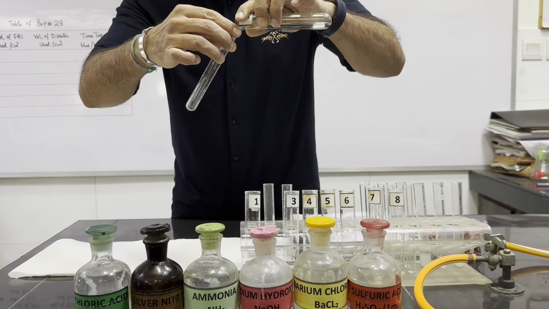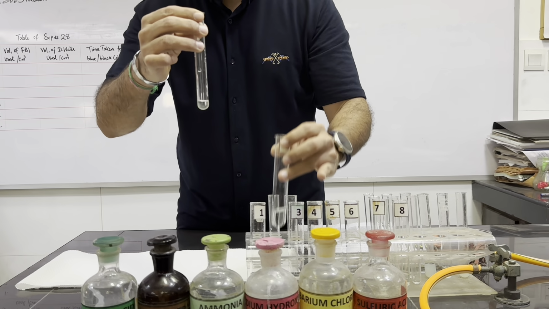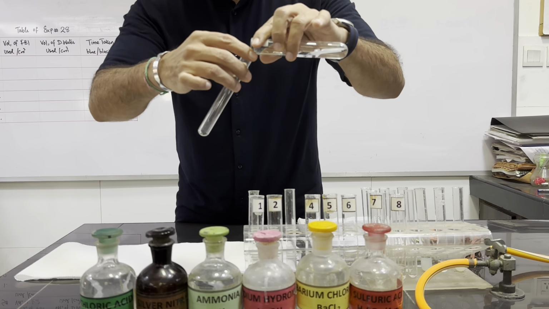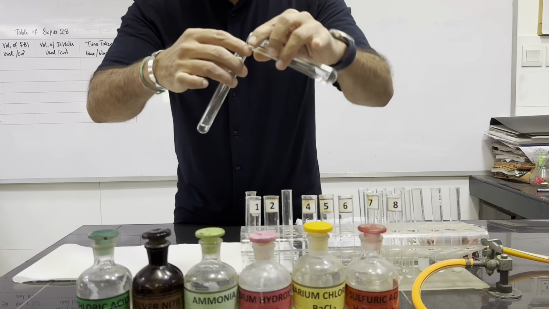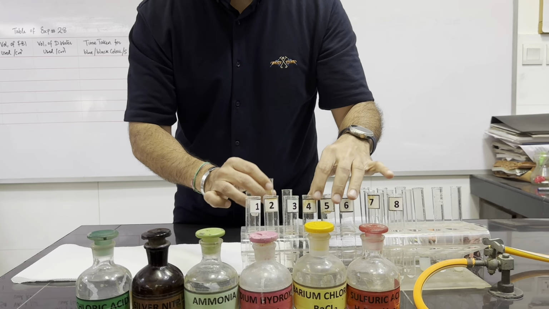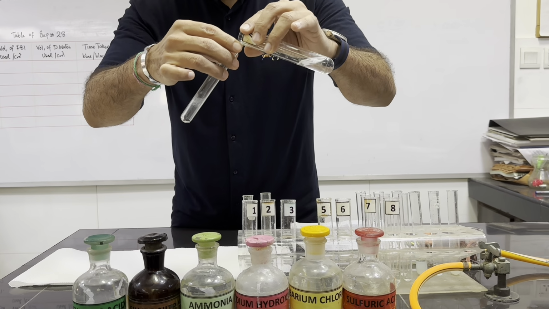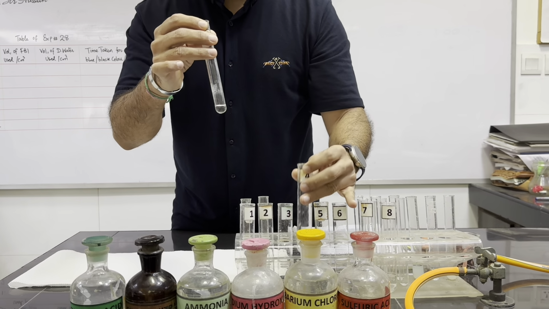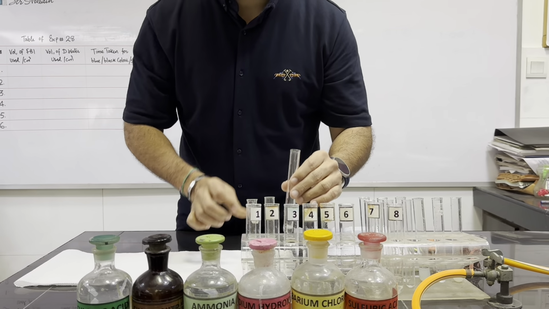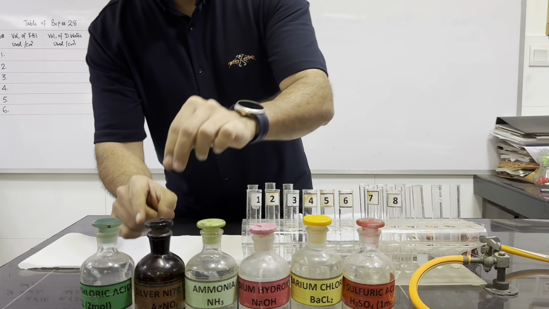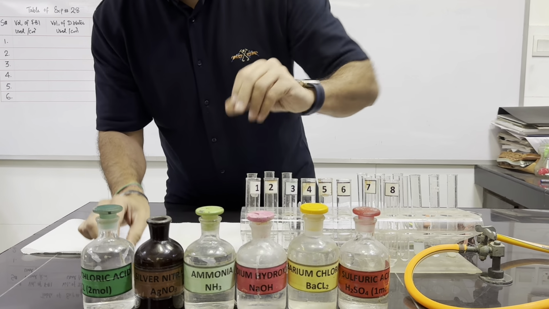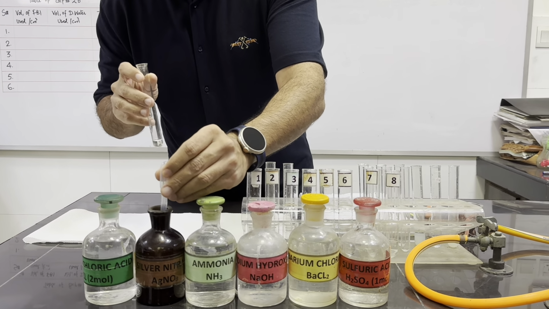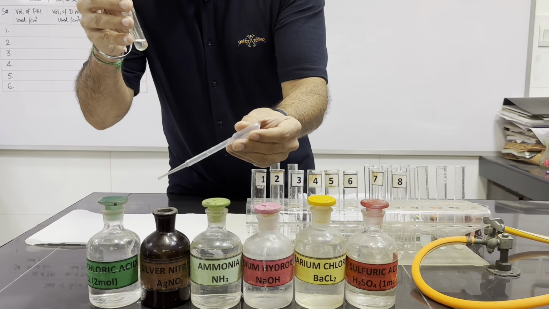This is almost 1 centimeter of Fa2, 3, 4. In all these three solutions, we will first of all add silver nitrate, using a dropping pipette, and we will see the colors of the precipitates.